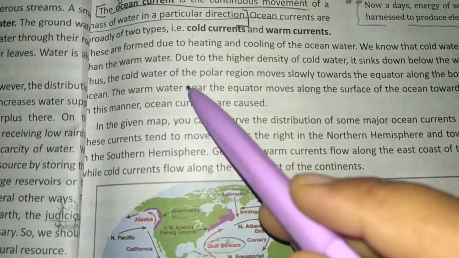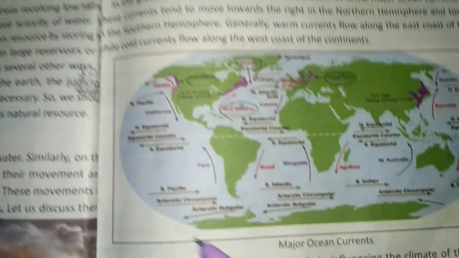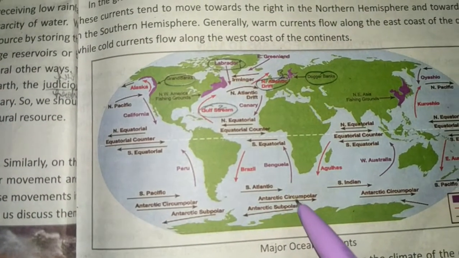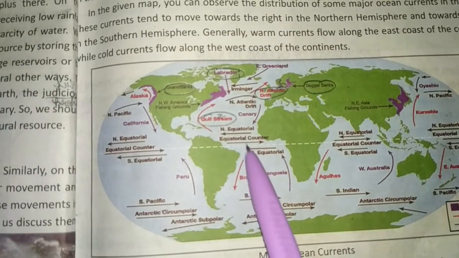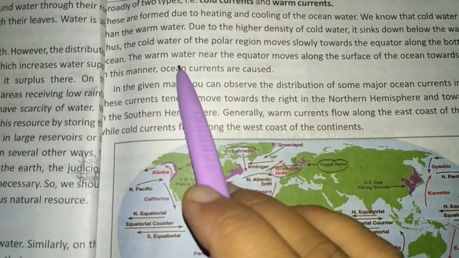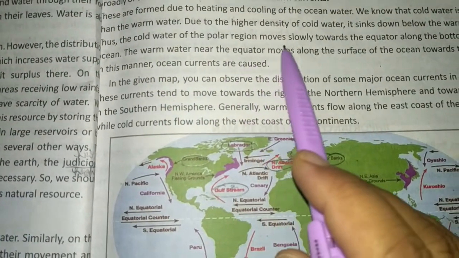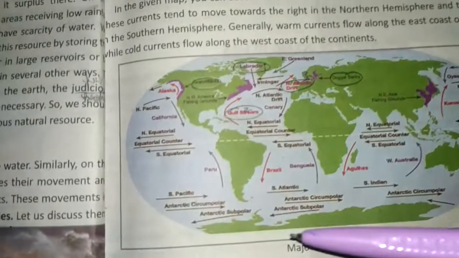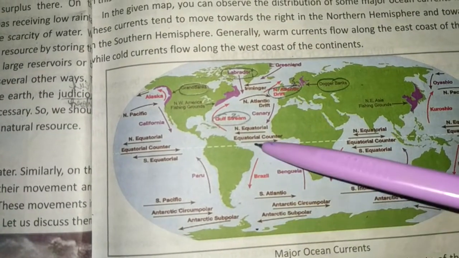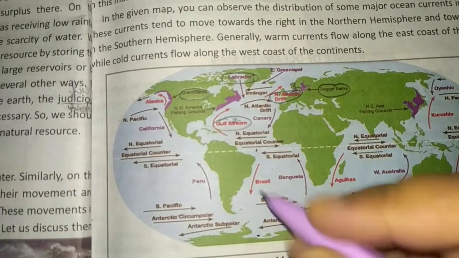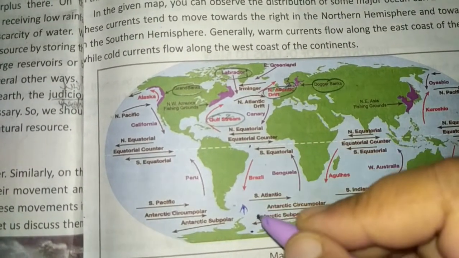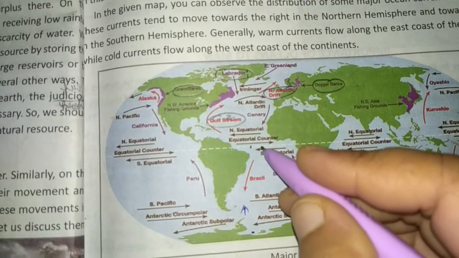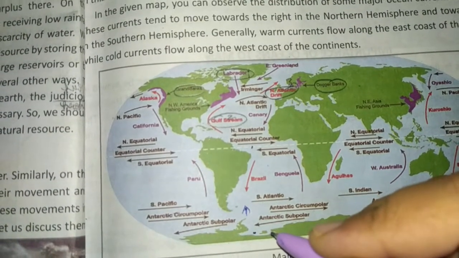Thus, the cold water of the polar region. Look here, in the polar region we have cold water, and near the equator we have the warm current because of the high temperature of these areas. The cold water of the polar region moves slowly towards the equator. It is moving from here to here. The direction is in this manner, moving towards the equator, and the warm currents are moving towards the polar region.